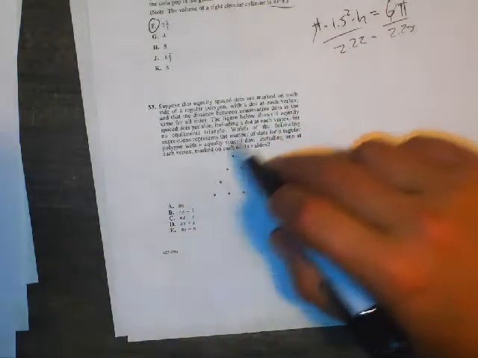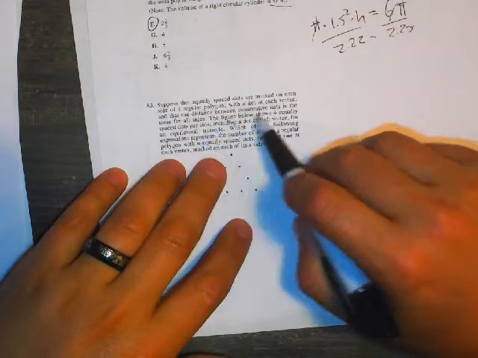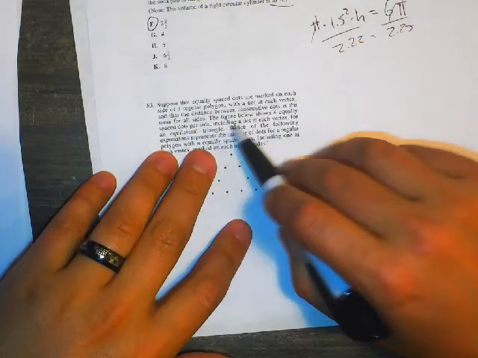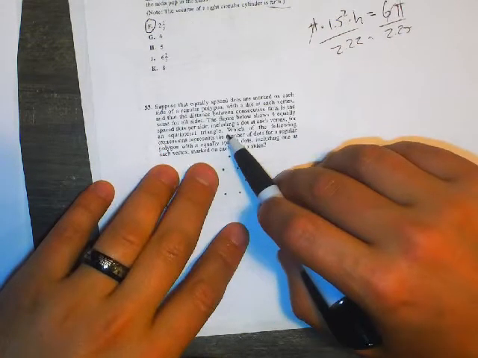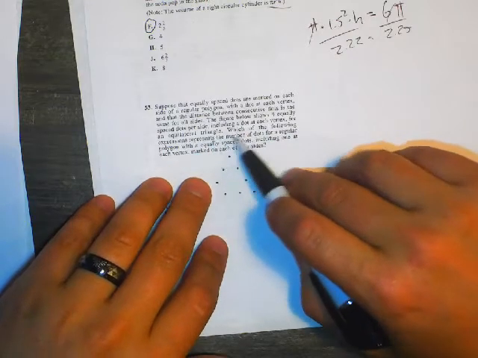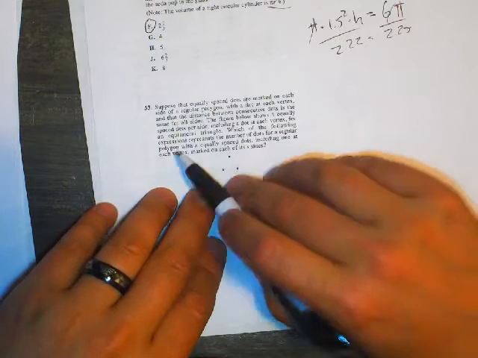Yep. So then we take our 6 divided by 2.25 and we get 2.6666, which if you recognize that, that is 2 2/3.